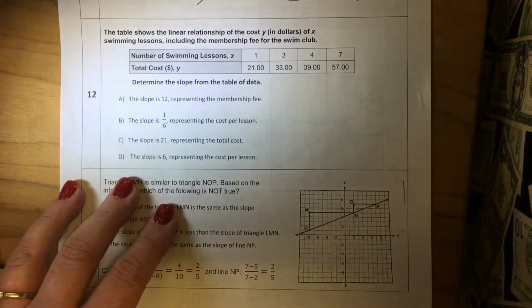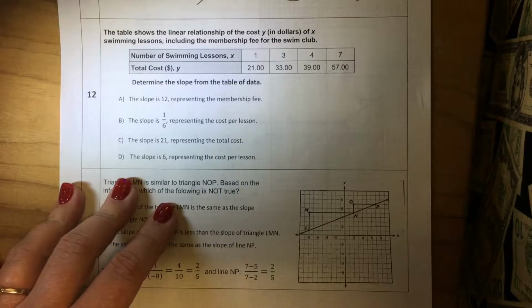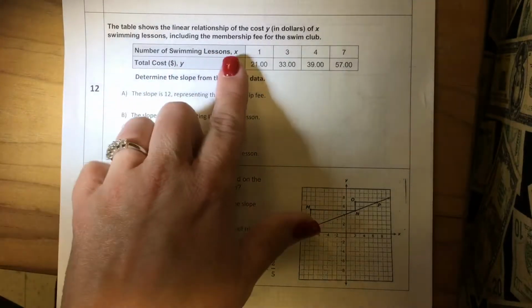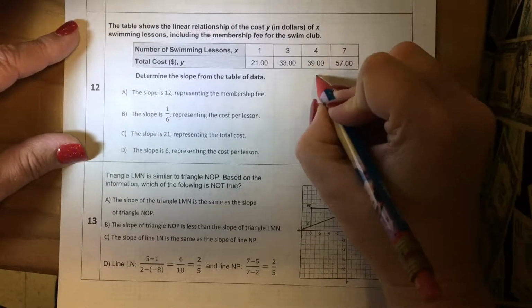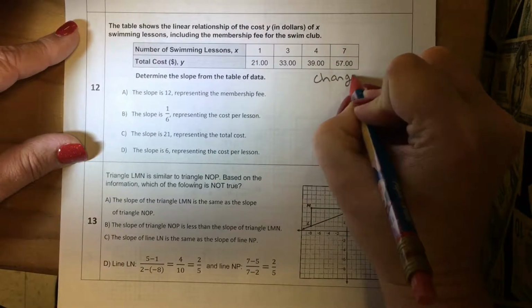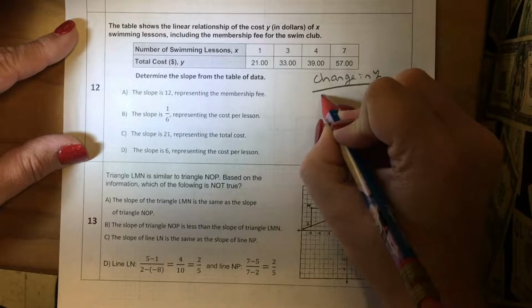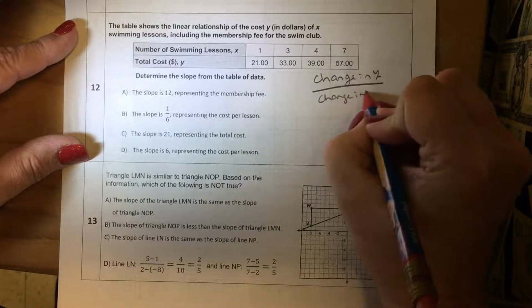All right, for 12, the table shows the linear relationship of the cost in dollars of x swimming lessons, including the membership fee for the swim club. So here's my data, here's my x, here's my y. Determine the slope. So the slope is always going to be that change in y, so that'll be on top, and that change in x.